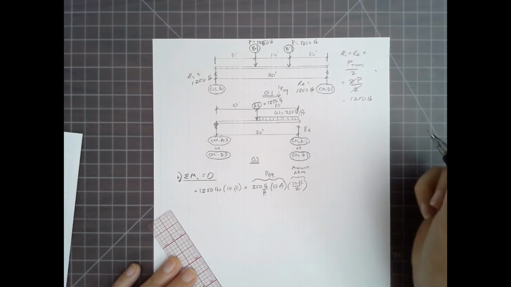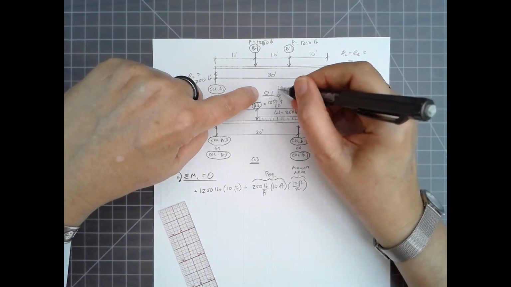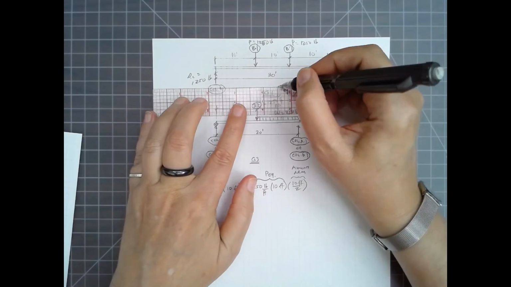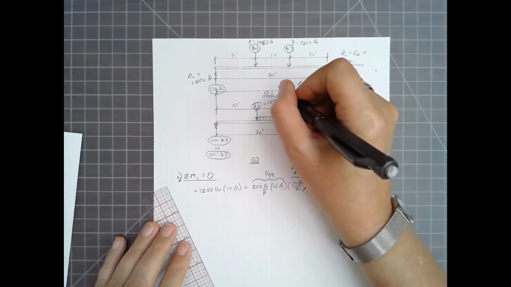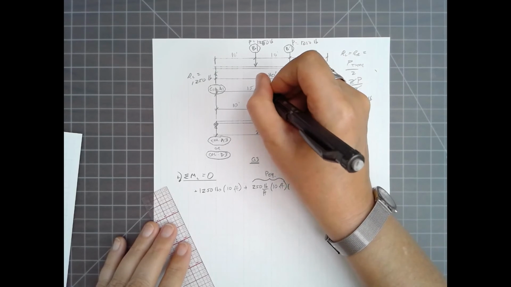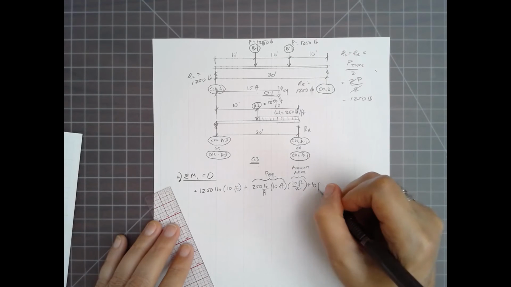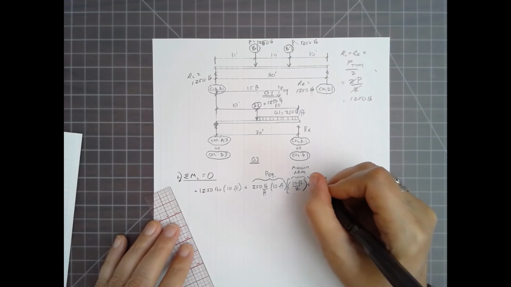But be careful, because I'm measuring from the end here. So it's 10 feet over 2 to the center of this, plus another 10 feet. So actually the moment arm on this one is going to be 15 feet. I almost made that mistake.